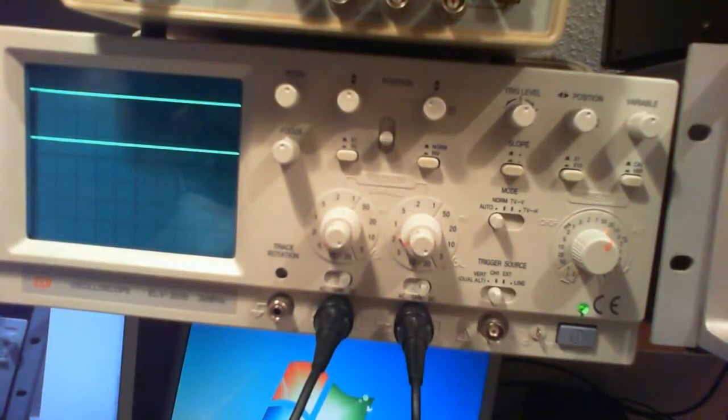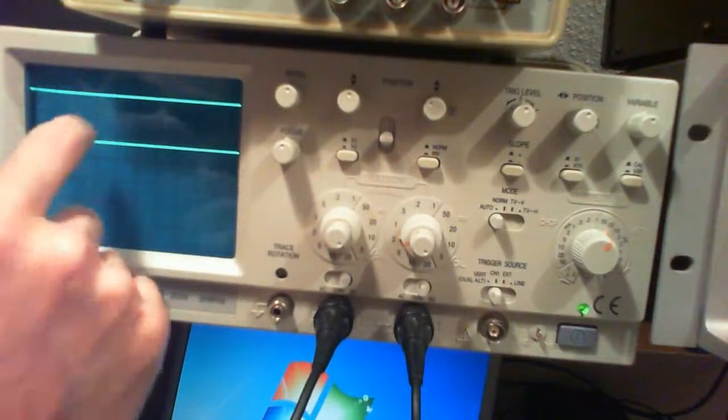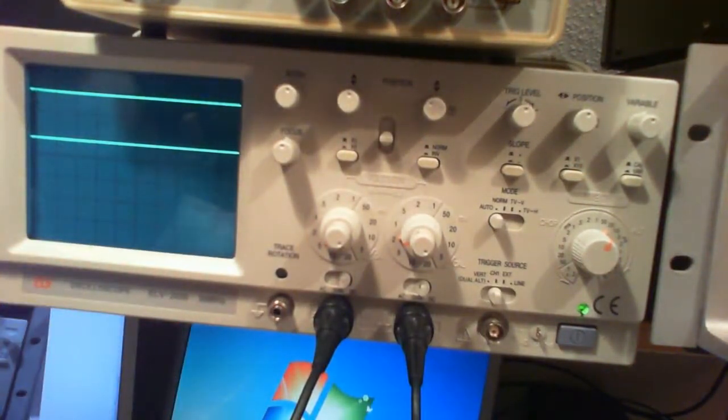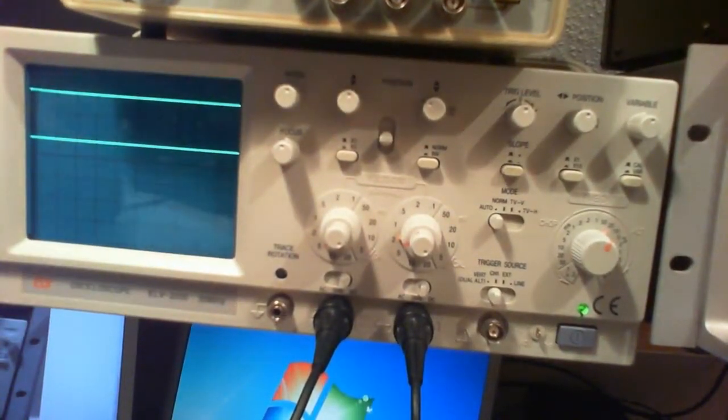So 3.8 times 2 volts per division gives me 7.6 volts, which is half of the supply voltage. So this is 15 volts, this is 7.6 volts, and that's because of those two 1 kilo ohm resistors in series. So it's giving me half of my input voltage. That's one more thing.